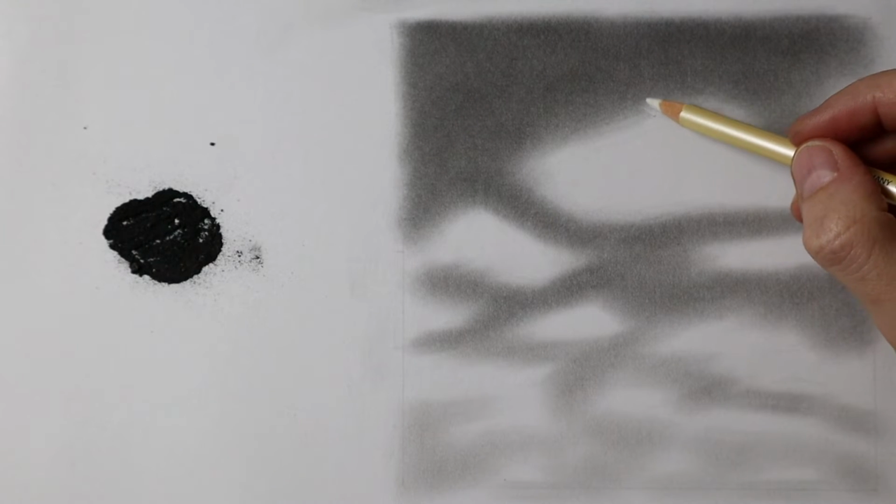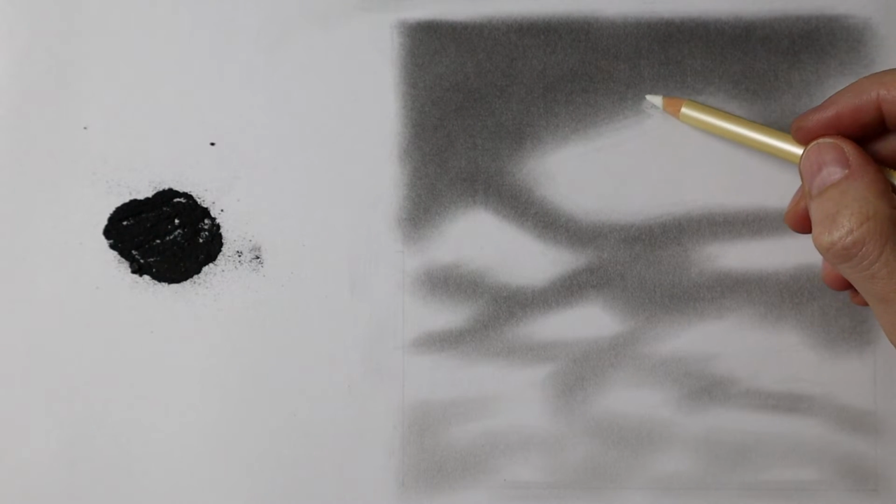I use my eraser pencil as a white pencil and create the final shape of the clouds.